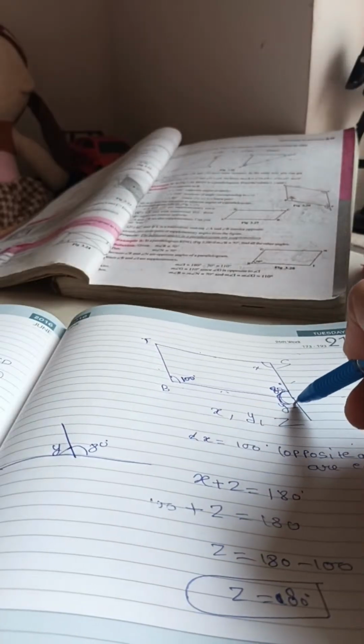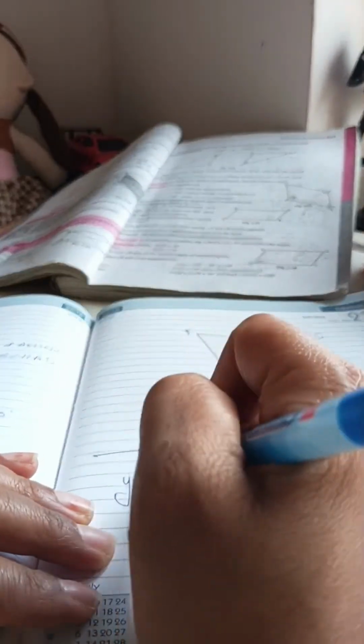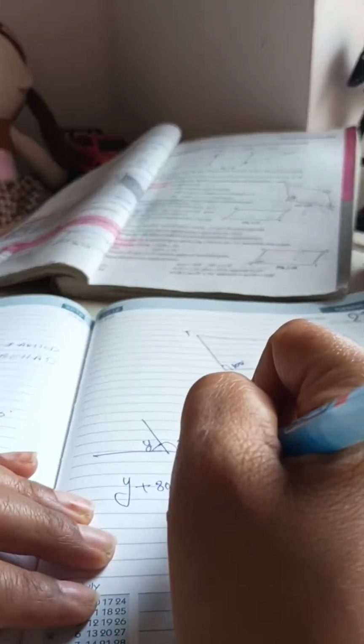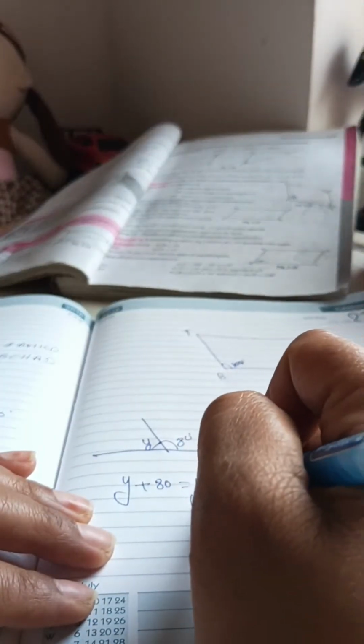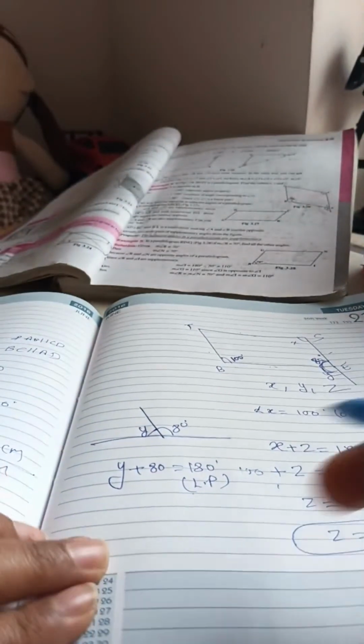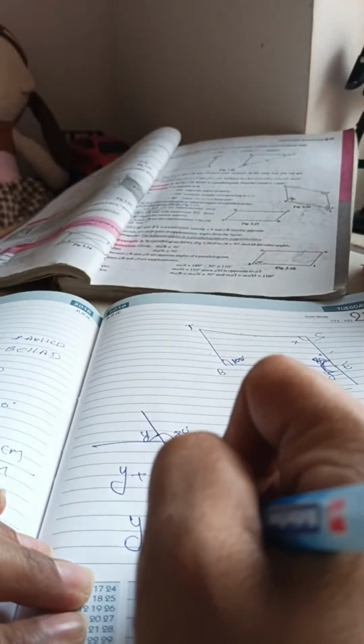What does it have? It's 180 degrees. Then we write y plus 80 is equal to 180 degrees. Why? Because it is a linear pair. I am writing LP for linear pair. Okay, then y is equal to 100 degrees.